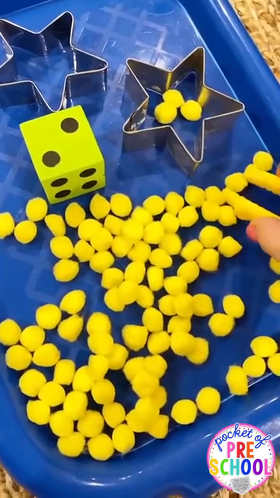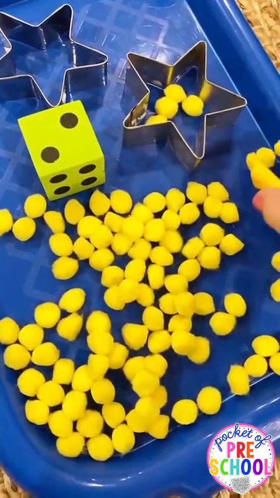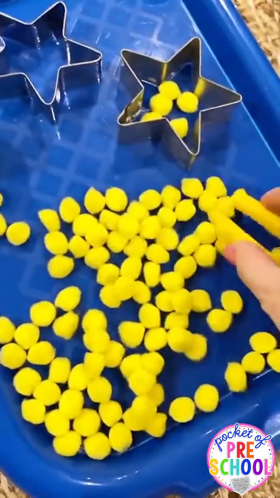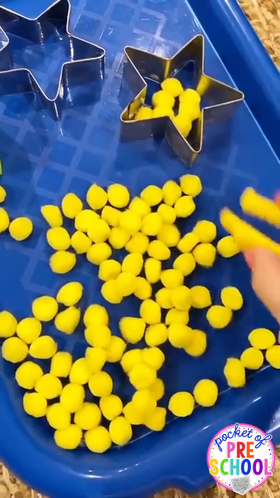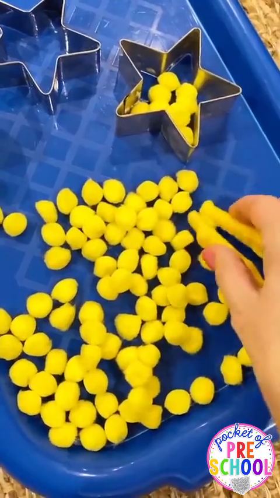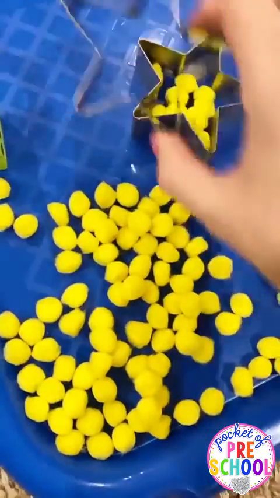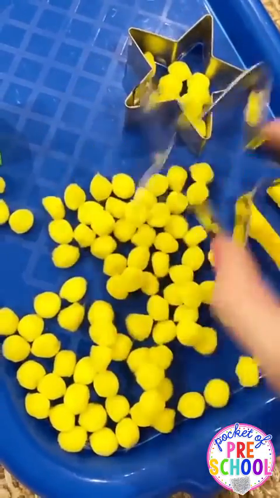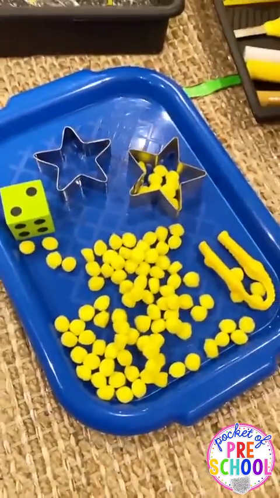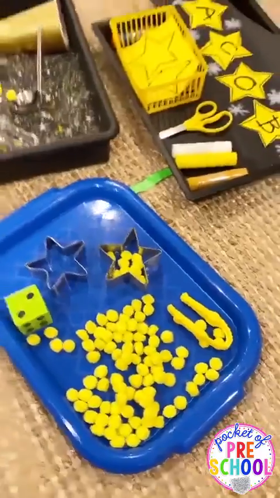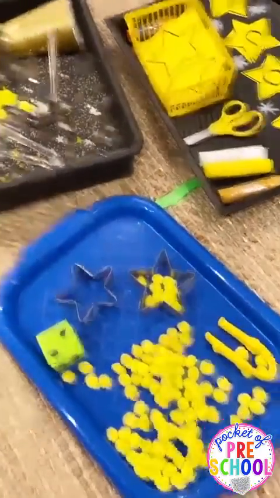Or if you have littler kiddos that need to work on fine motor skills, they can just fill it up with the tweezers. Maybe they're practicing using tweezers, so they can just fill up those cookie cutters. And obviously you can paint with them too. You could dip them in some white paint, and then they could make some art that way too. So that is a fun activity for Twinkle Twinkle Little Star.